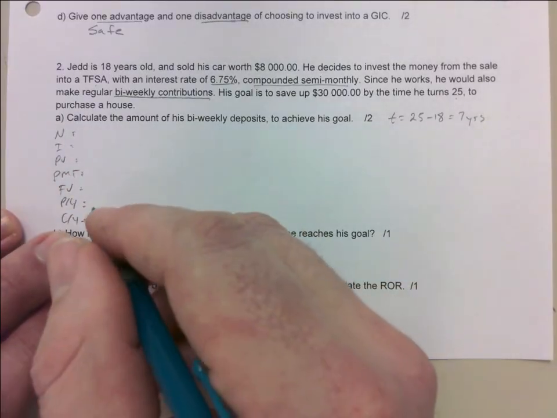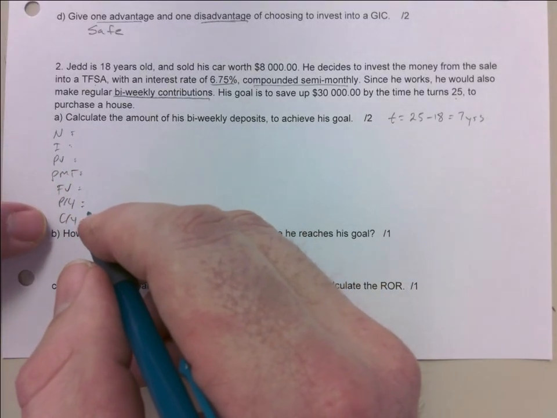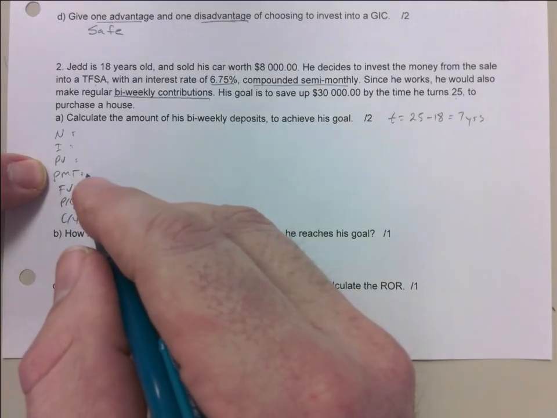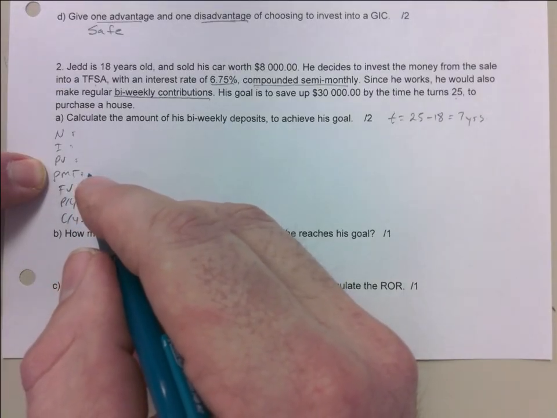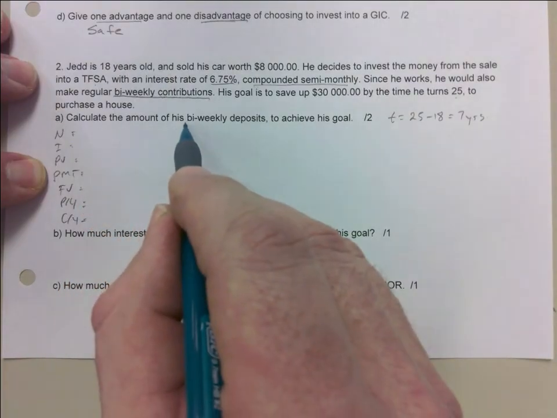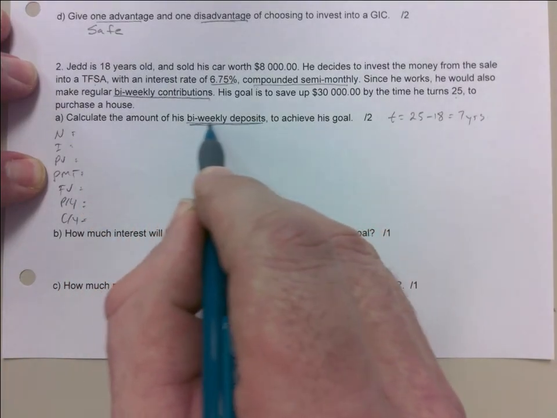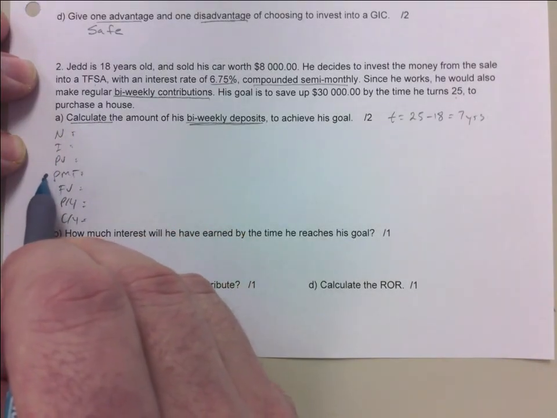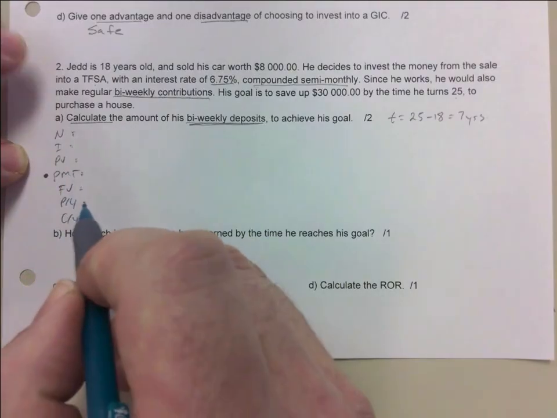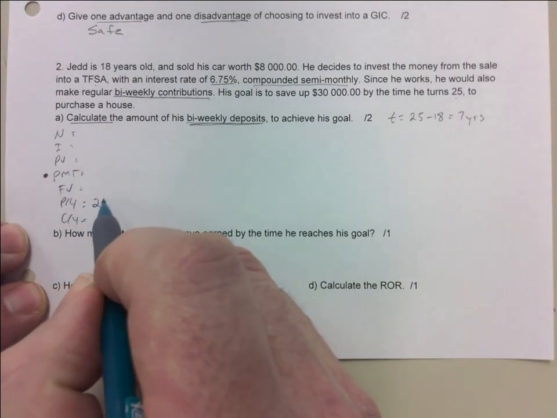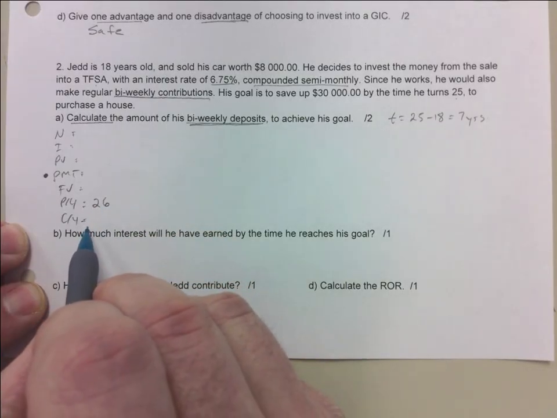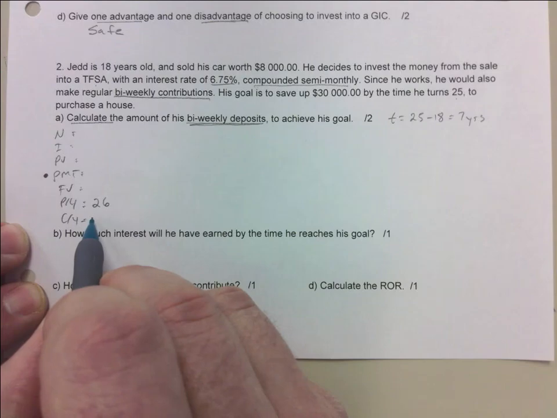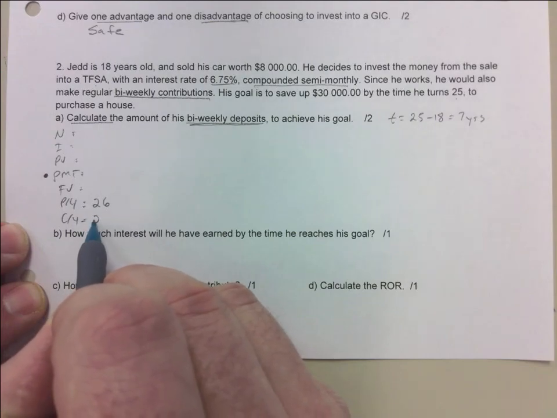Okay, I'm going to start with PMT. We know that PMT isn't going to be zero. It says calculate the amount of regular deposits, right? Calculate this. So this is going to be my unknown. And I know I'm making 26 biweekly payments. What's my compounding period? Semi-monthly means, well, how many a year?